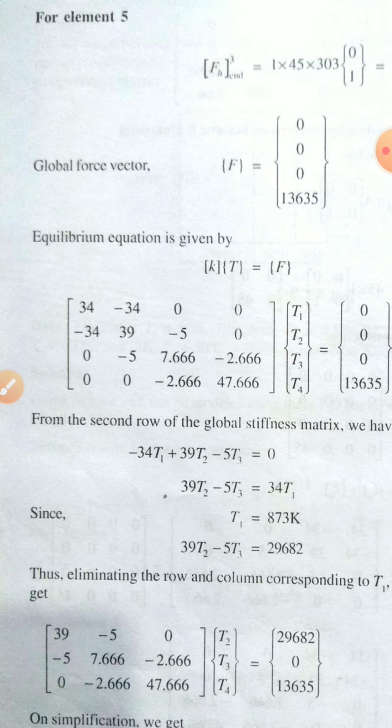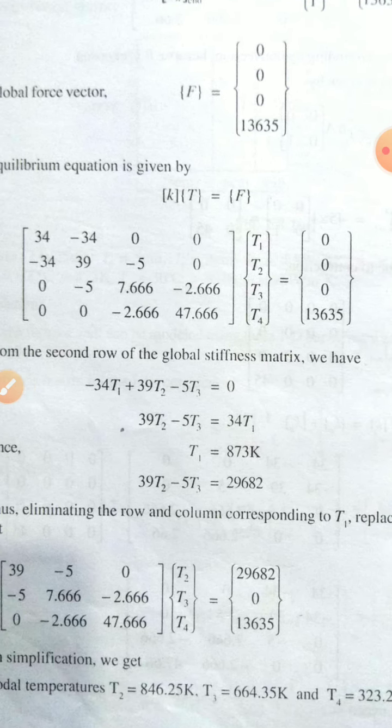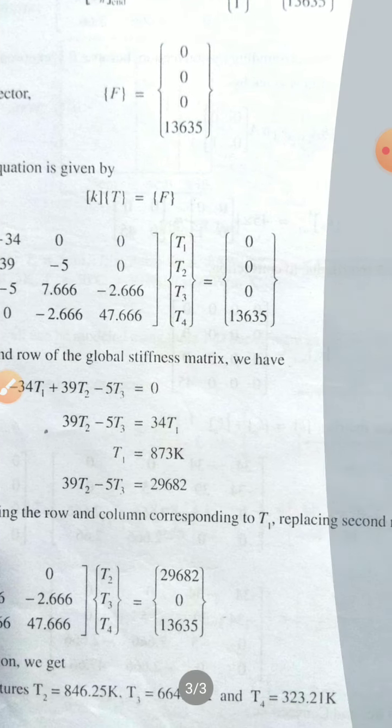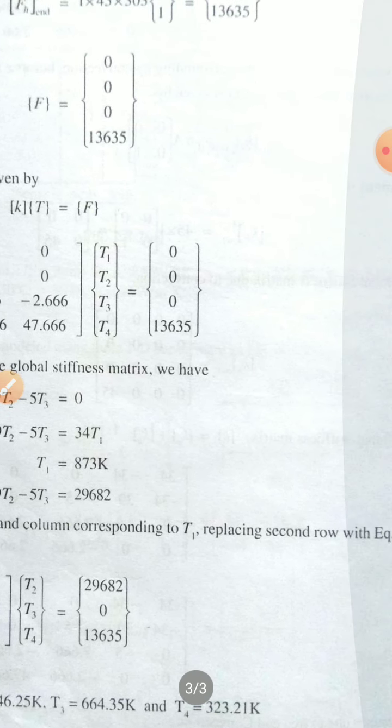Already we know the temperature T1 is equal to 873 Kelvin. So 39 T2 minus 5 T3 is equal to 29,682.